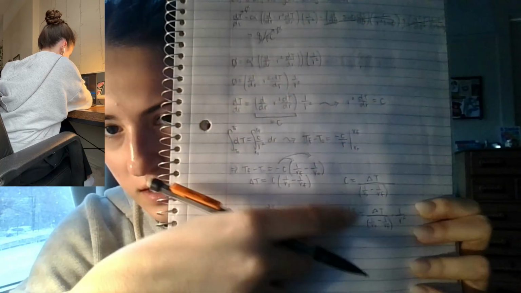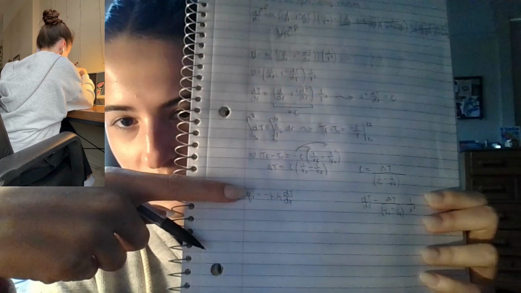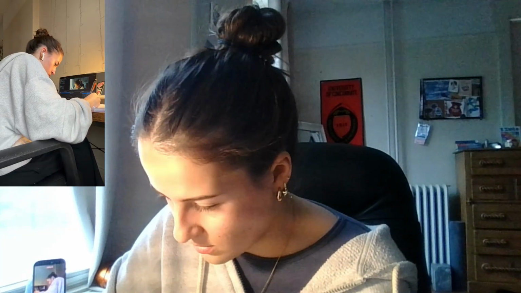And now we take this and we plug this back into this equation. Once again, we're trying to get this in the format of delta V equals IR, because we want to relate delta V to delta T, I to Q, and find what the resistance is when we're looking at a spherical unit, just the same as we did for Cartesian and cylindrical.